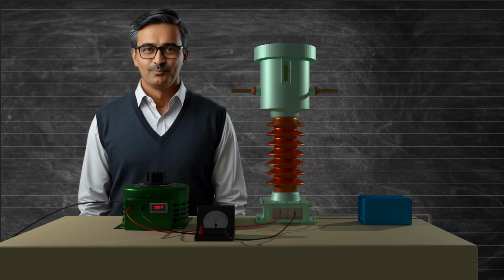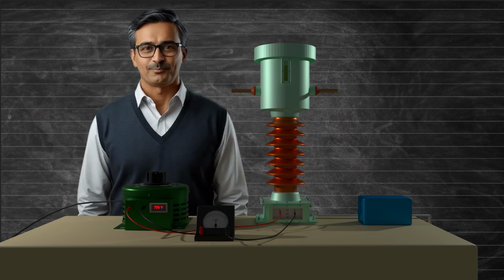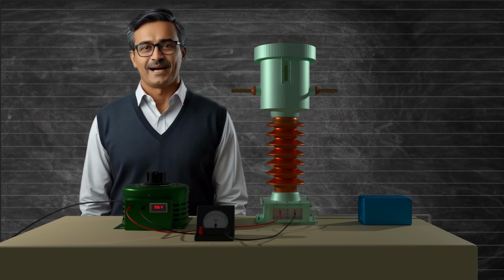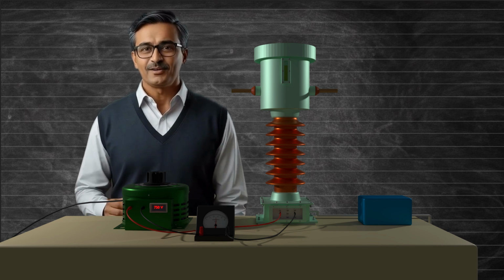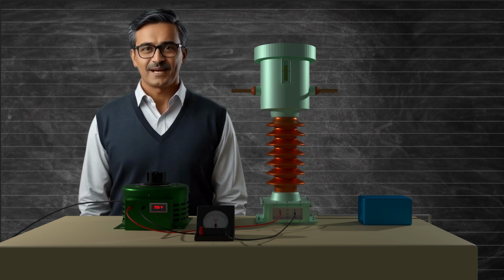Also, one more important point. During this test, all the secondary windings are kept open circuited. Another important point. If the current transformer has an extended current rating, then instead of the normal rated current, we must apply the extended rated current. That means, in method 1, apply the extended primary current. In method 2, apply the corresponding extended secondary current.